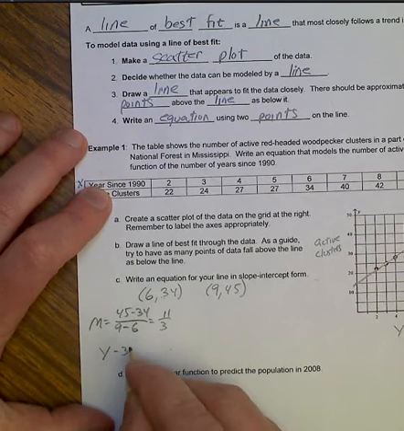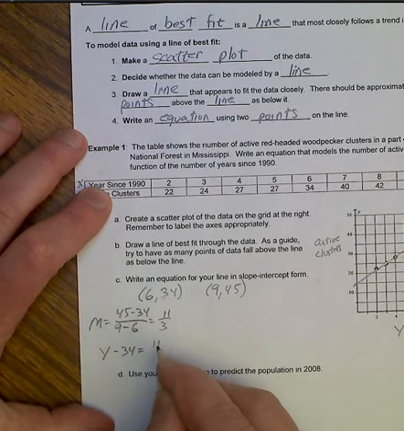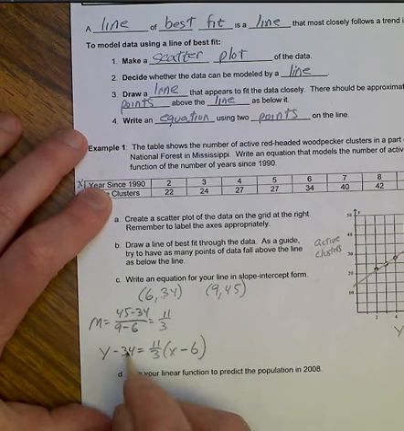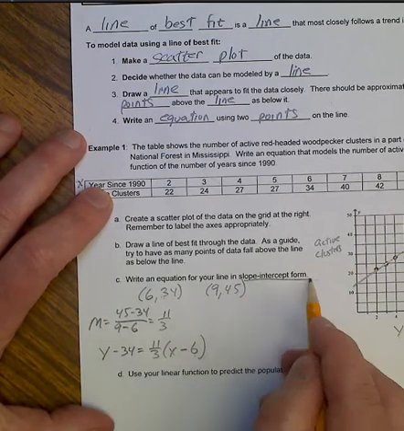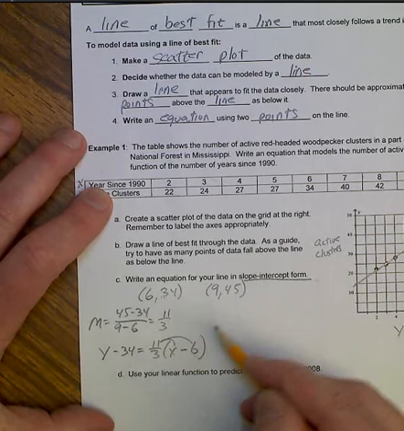y minus 34 equals 11 over 3 times x minus 6. y minus y1 equals m times x minus x1. That's what I plugged it into, point slope form. But I want it in slope intercept form. So now I have to distribute. So I'm going to go up here.